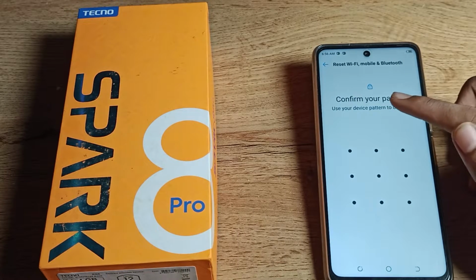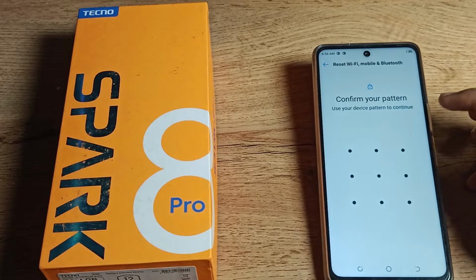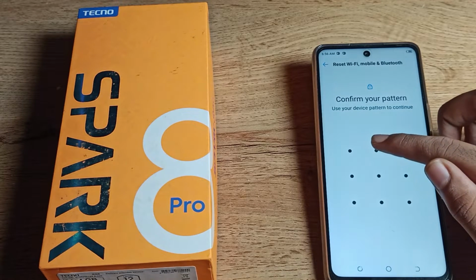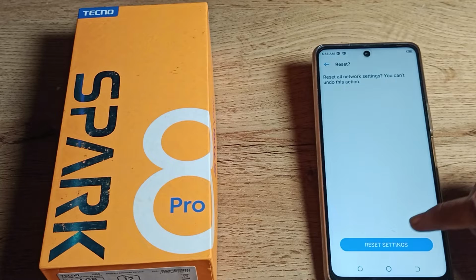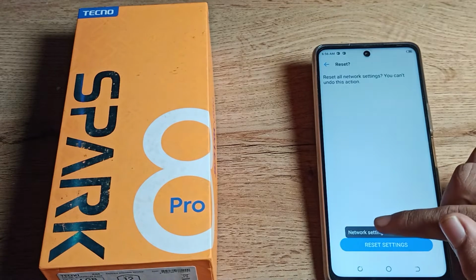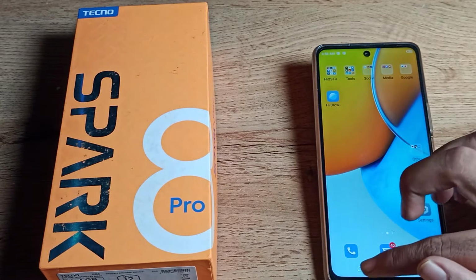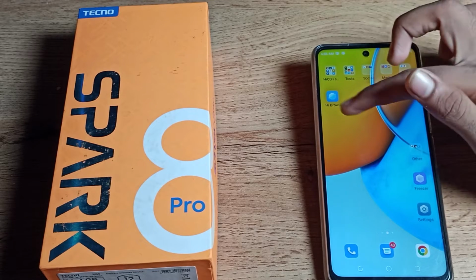After that, you can see confirm your pattern, use your device pattern to continue. You will have to draw your pattern, and don't worry, nothing will be deleted in your phone. Tap reset settings here, then you can see the network settings have been reset and you can use your mobile network without any problem.